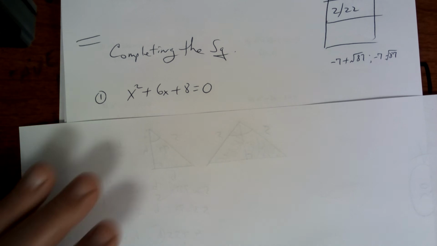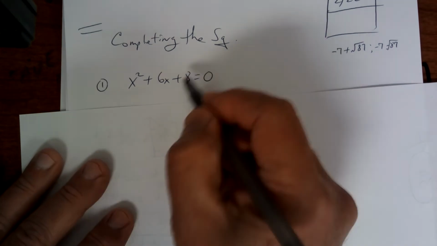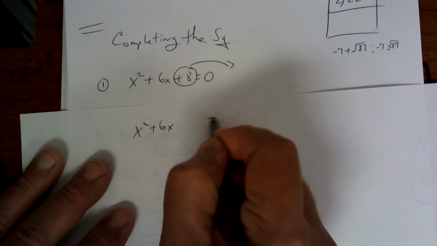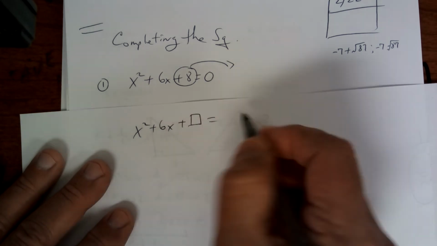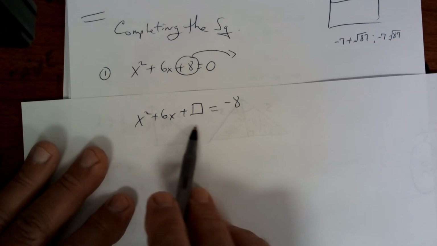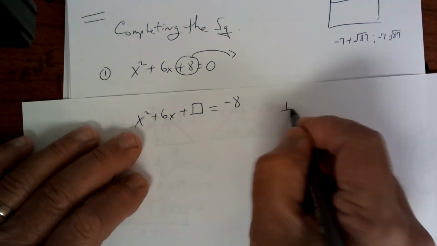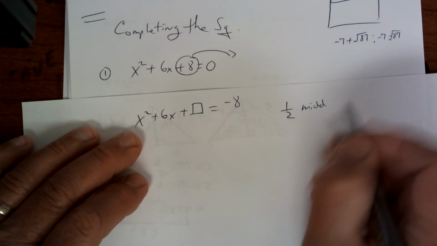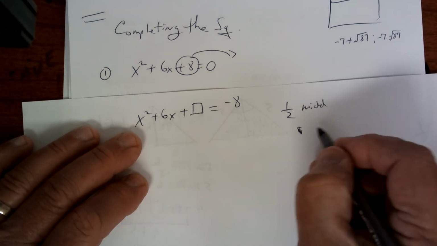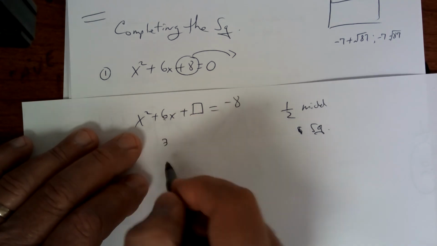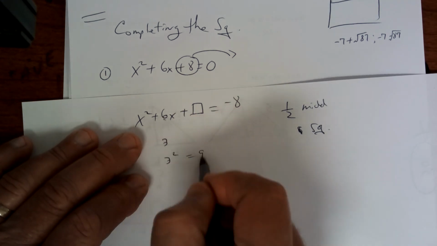When you complete the square, you take the number and you move it over. So you're going to get x squared plus 6x plus some number is equal to a negative 8. Make sure you put a box right here. So to complete the square, you're going to take half of the middle term, and then you're going to square it. So half of that is 3, and 3 squared is 9. So you're going to add 9 to both sides.